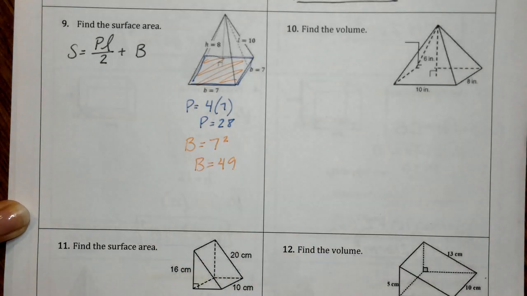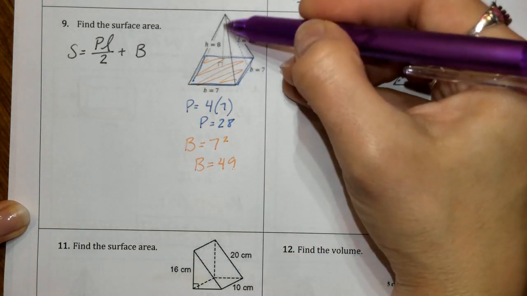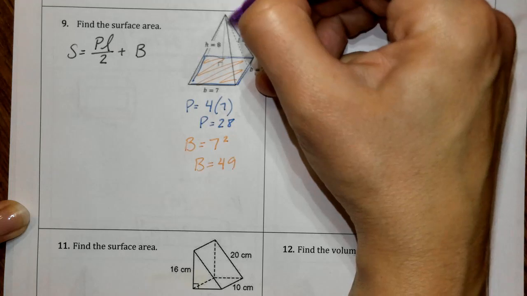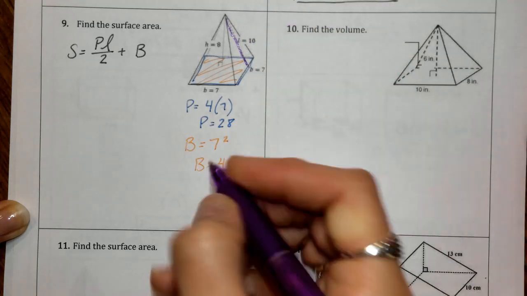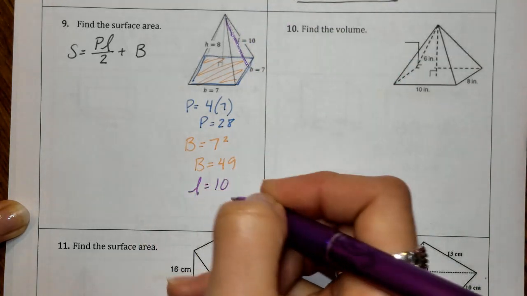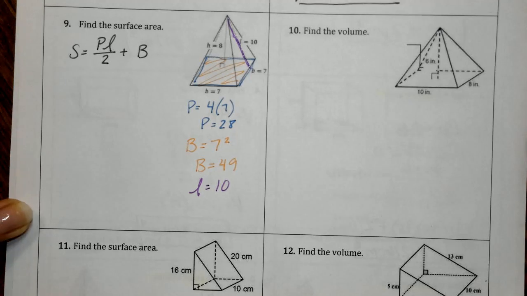And we want the slant height. 8 is the height of the pyramid. Your slant height on the surface is 10. Please be careful and watch which number you are using. So we'll go ahead and plug everything in now.